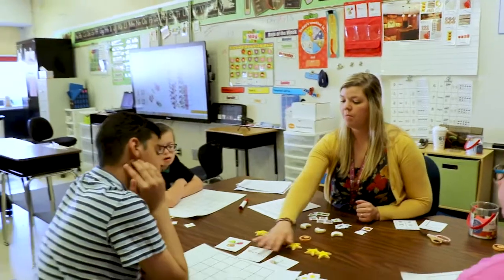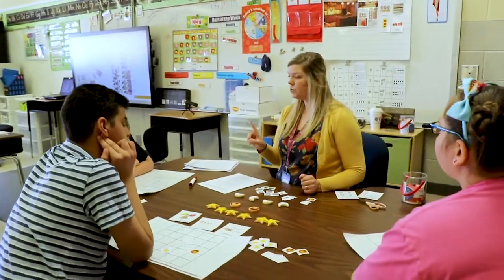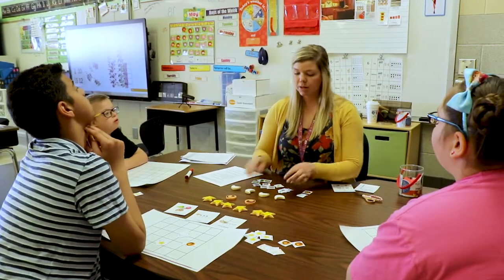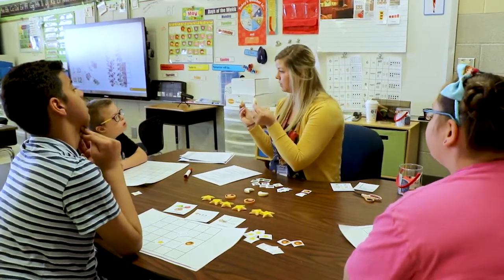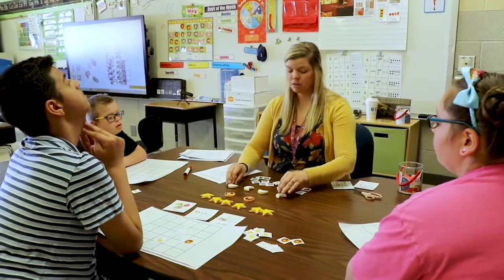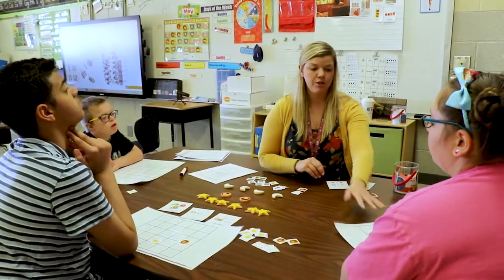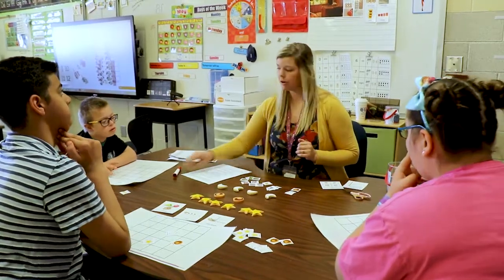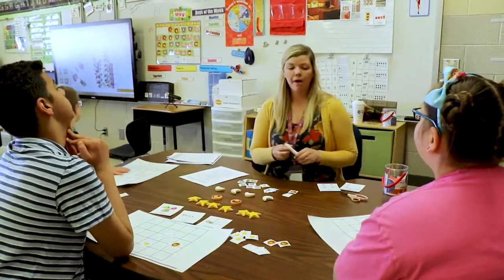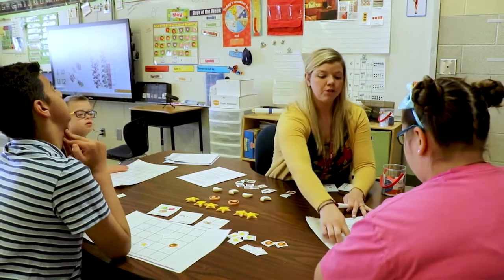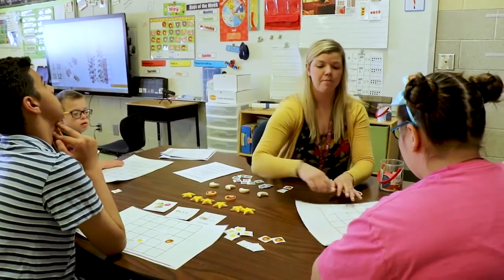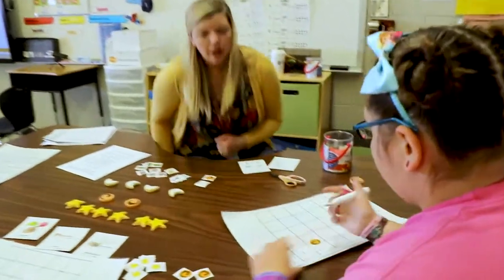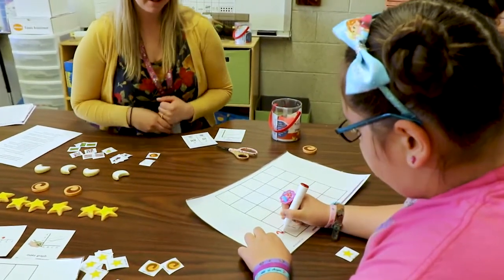So now we're gonna make our graph. The first way we're going to build or make our graph is going to be using the actual cookies, okay? This is going to be called an object graph. So Val, how do we make a graph? Do you remember from our smart board how we make a graph? What do we need to do on the sides and the bottom of our graph? Do you remember? Let's see if you know how to make a graph.